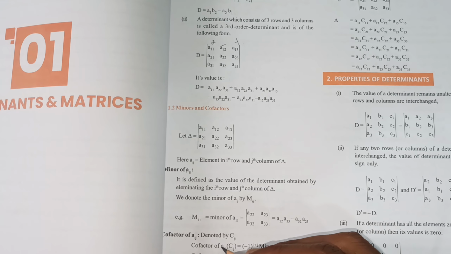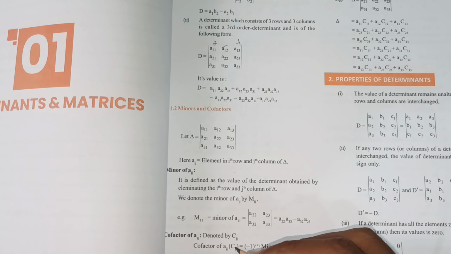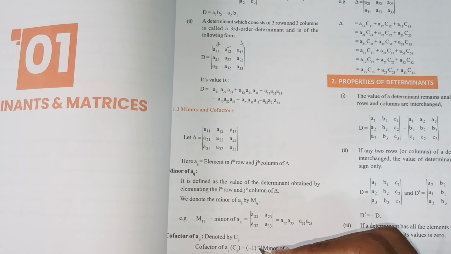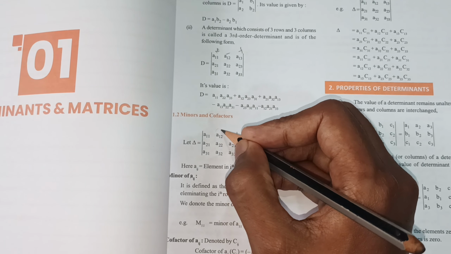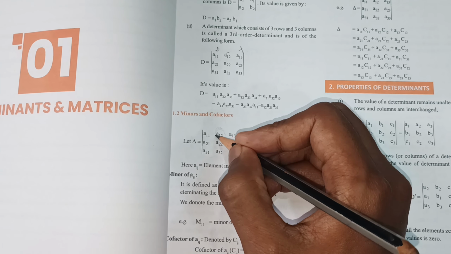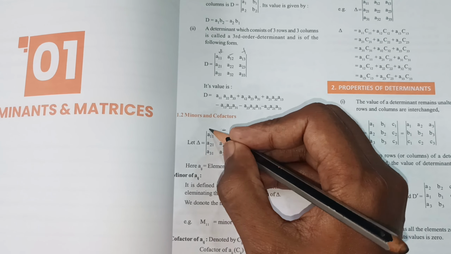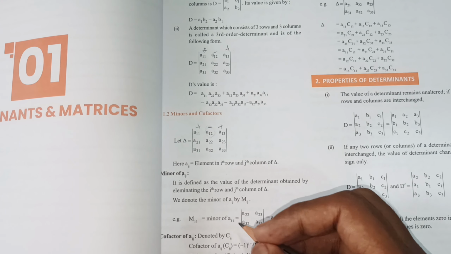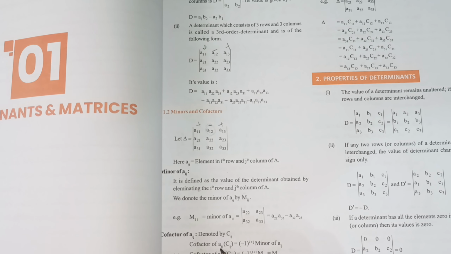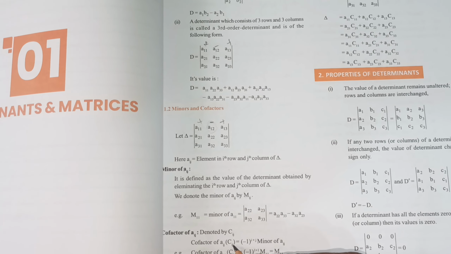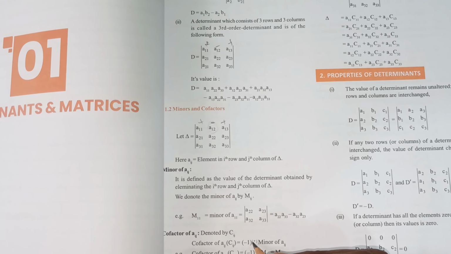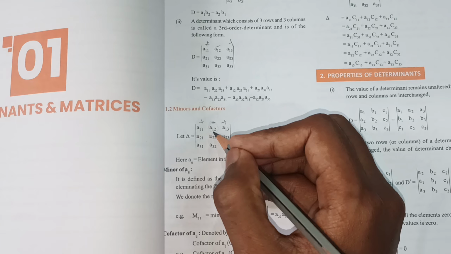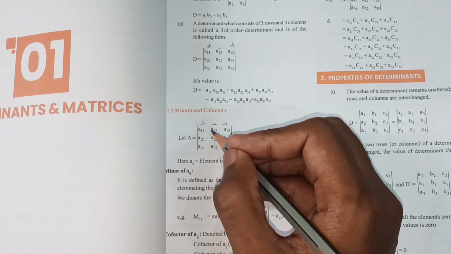So the cofactor is denoted for the determinant process, and the signs go plus, minus, plus. For the determinant we got the cofactor like this: Cij equals minus 1 whole power i plus j times Mij. So finding the cofactor of A12 is your homework. Comment down in the comment section if you got the answer.